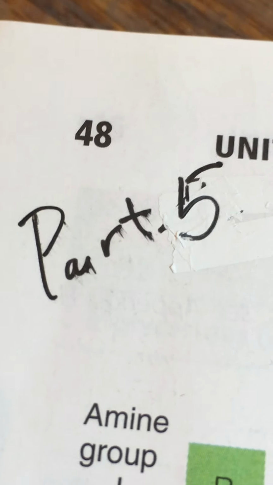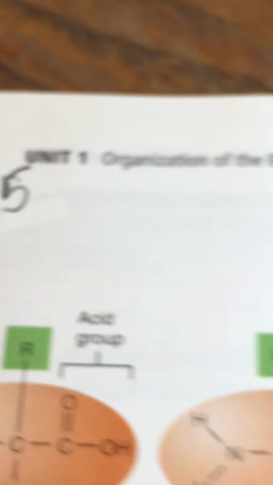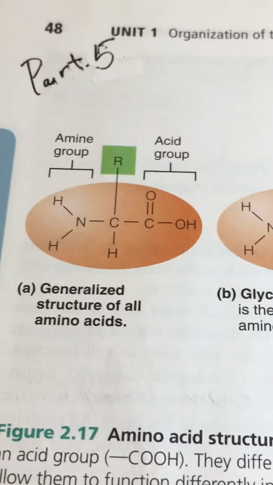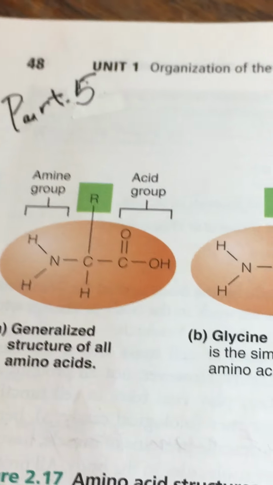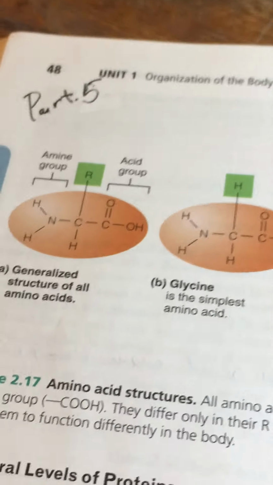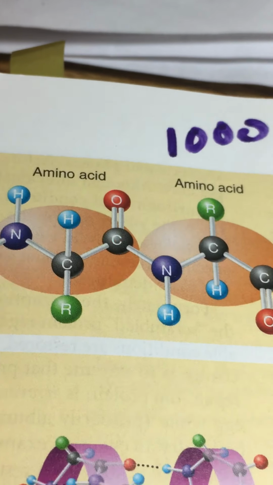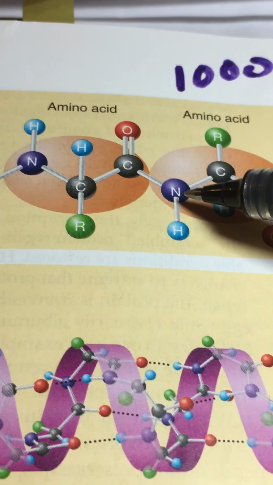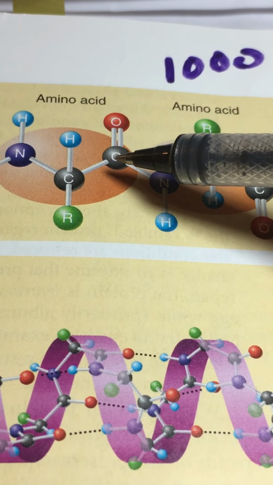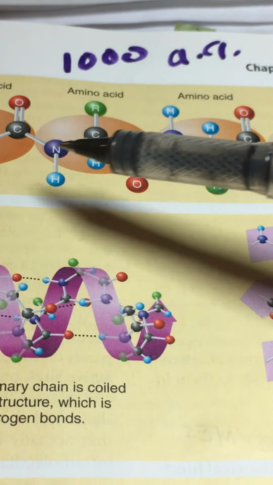Here we are in part 5, toward the end of our presentation in chemistry, biochemistry, page 48, and we're looking at amino acids. We have individual amino acids which, taken together in a linear structure, form the primary basis for proteins or polypeptides. Over here we have them arranged with the acid moiety hooked up to the amino moiety. This acid carbon is hooked up with the nitrogen. This is called a peptide bond, and we put them together slowly across.